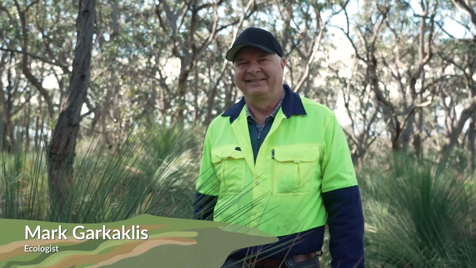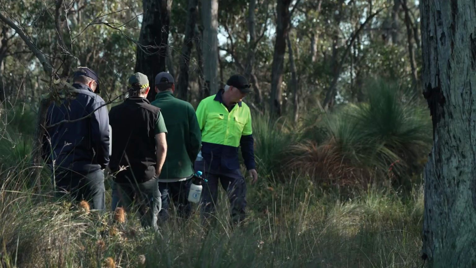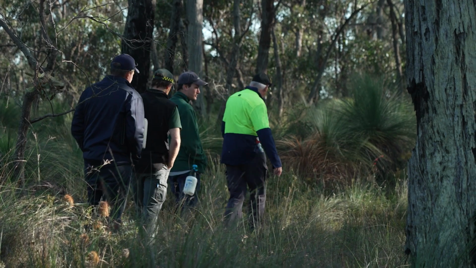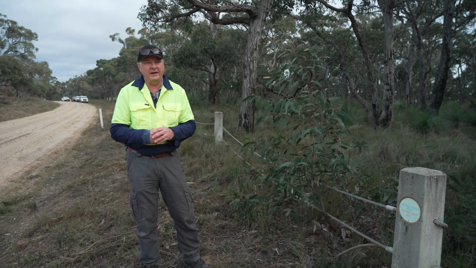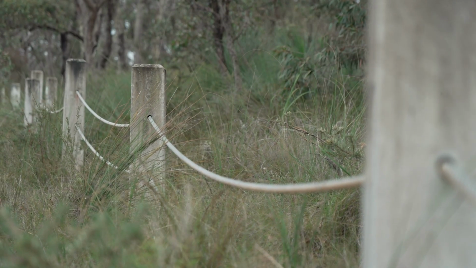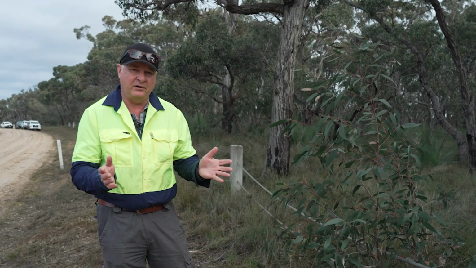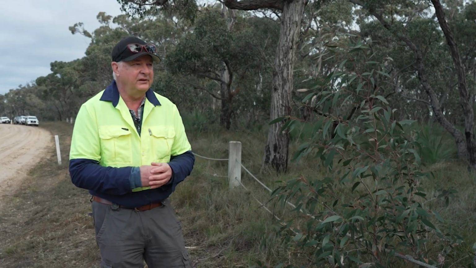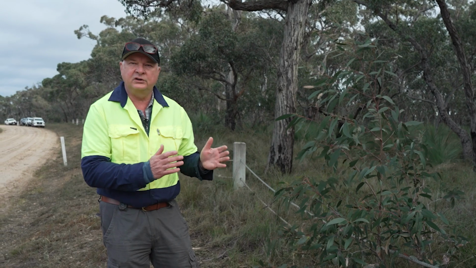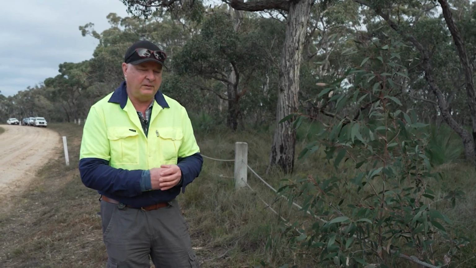My name's Mark Arkarklis. I'm an ecologist. I work all around Australia, and one of the big issues I work with is Phytophthora Dieback. I'm standing here in front of this fence that was put up 20 years ago by Alcoa in the Otway Ranges, and it was put here really to try and control the spread of Phytophthora Dieback.